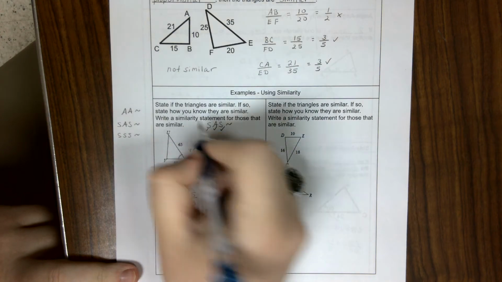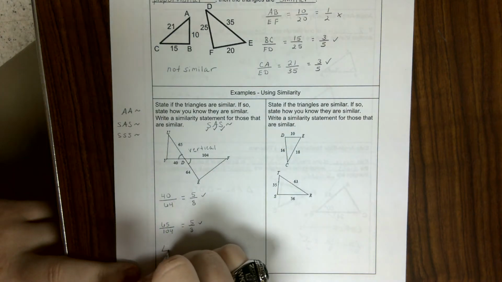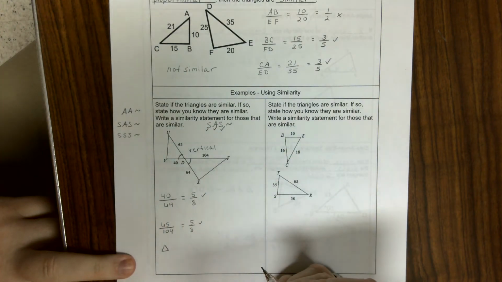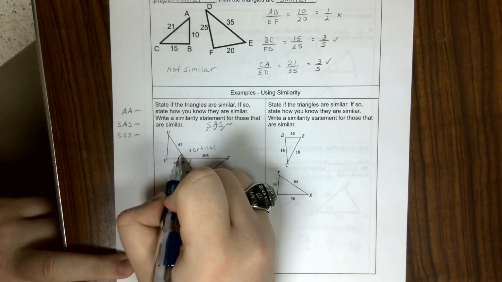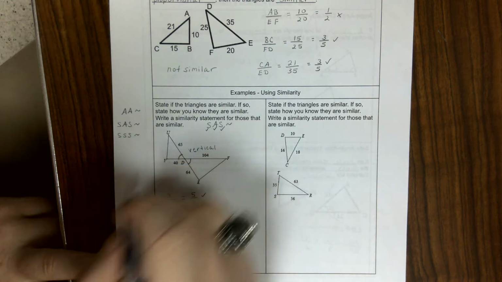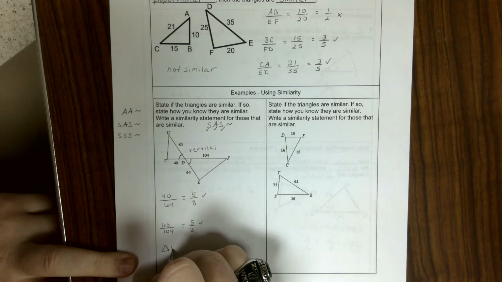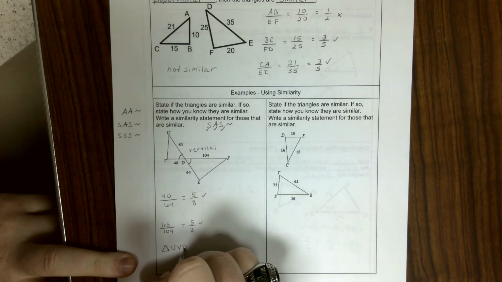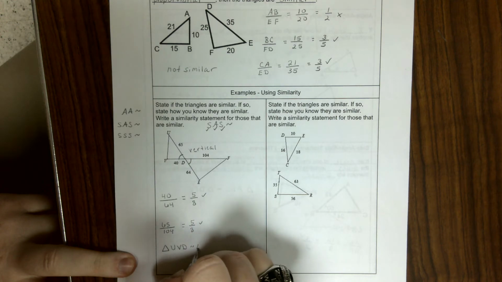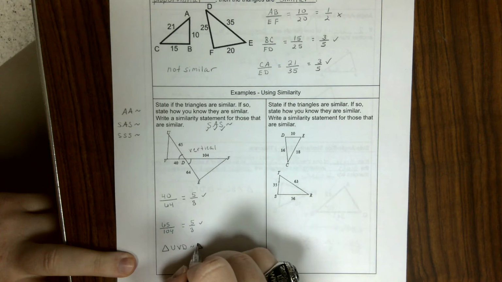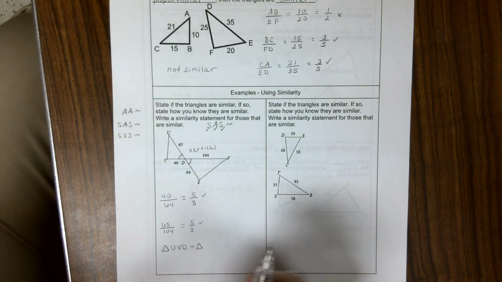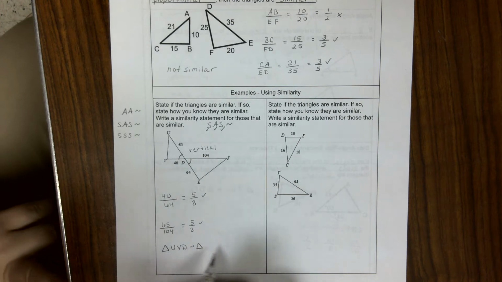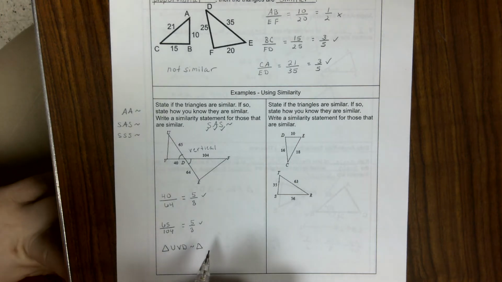Okay, now I need to write my statement. So triangle symbol. I'm going to start here with this smaller triangle, and I can write this in any order I want. So I just picked the order U, V, D. You honestly could have picked any order you want. It doesn't matter. But whatever you write here, you have to follow for the second triangle.